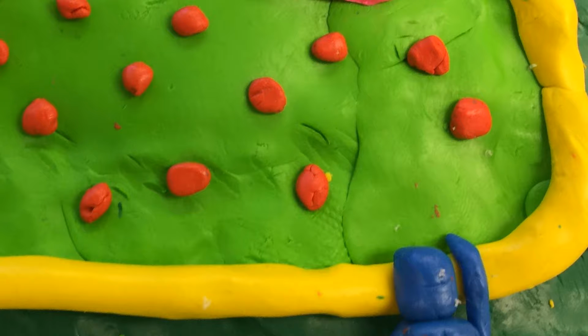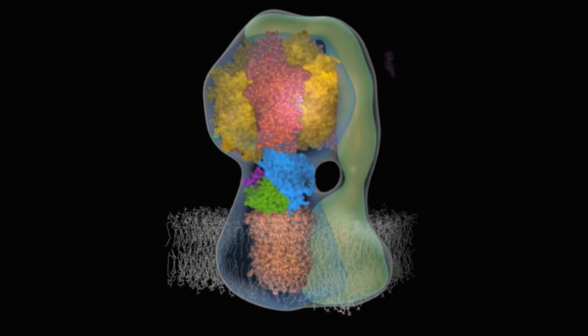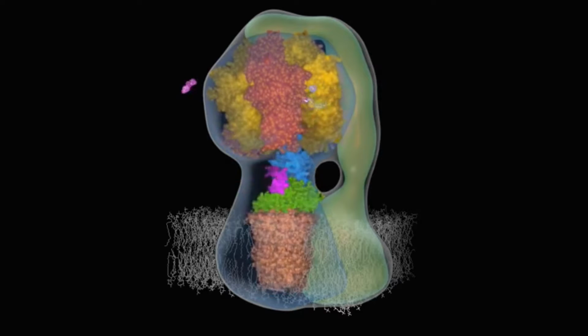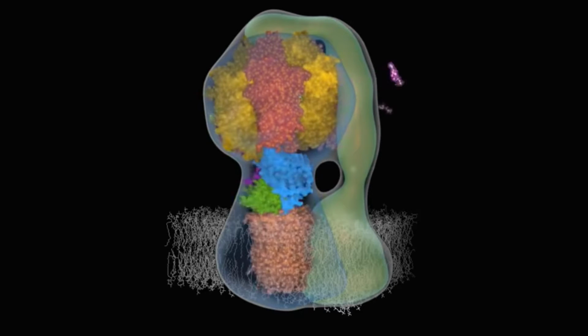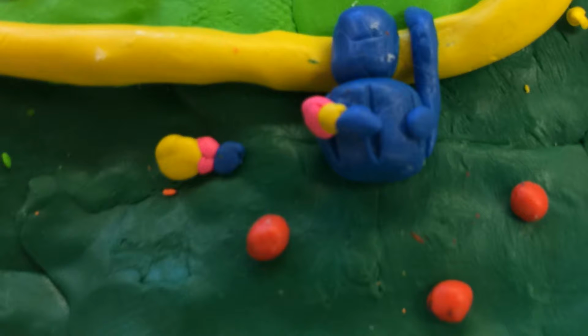Chemiosmosis is another light-dependent process. There's a high concentration of hydrogen ions within the thylakoid lumen. Hydrogen ions travel to a lower concentration on the stromal side through the ATP synthase. The passing through of hydrogen ions causes the ATP synthase to rotate. As the ATP synthase rotates, ADP combines with phosphate. This combination forms ATP, which will be used in the Calvin cycle.